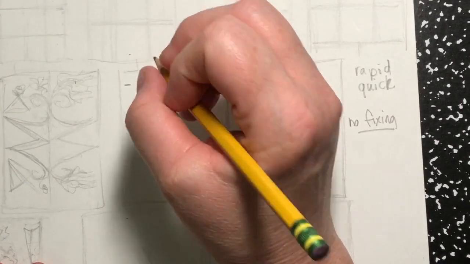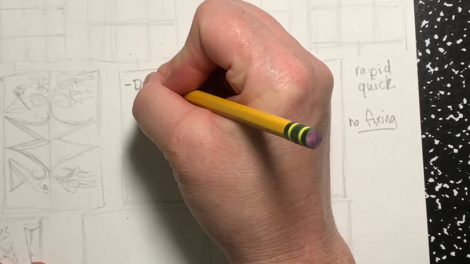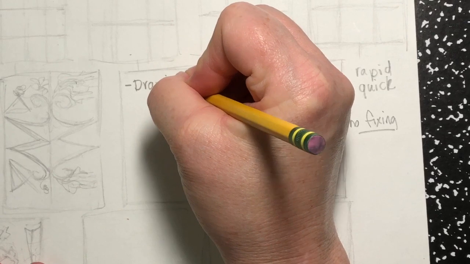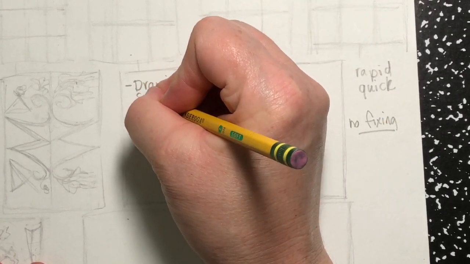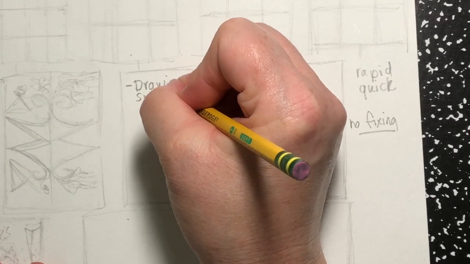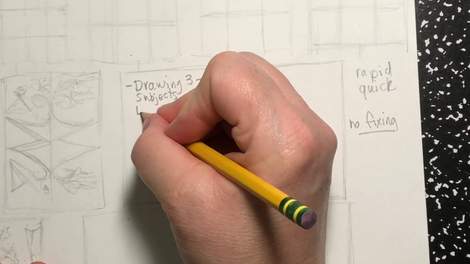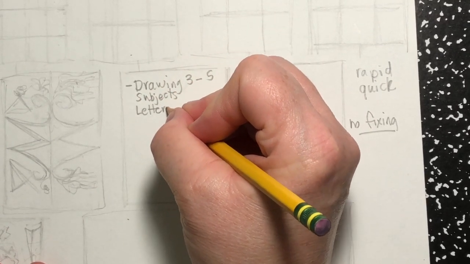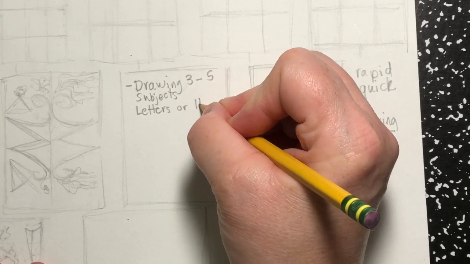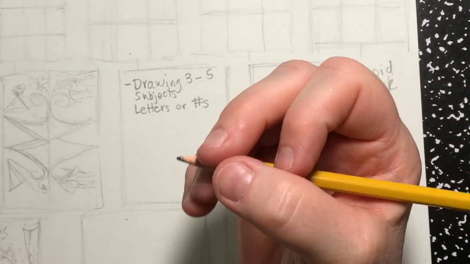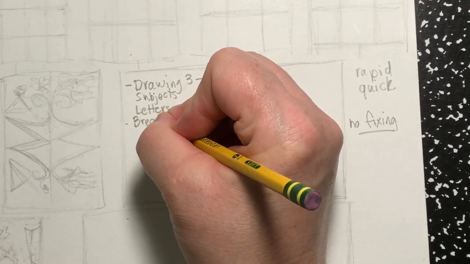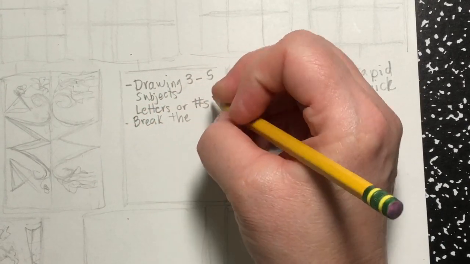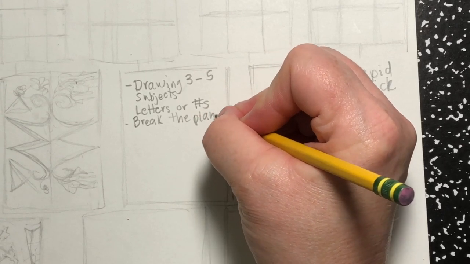You're going to be drawing 3 to 5 subjects, and these subjects are your letters or numbers, okay, in your style. You want to make sure that you break the plane on 3 sides.